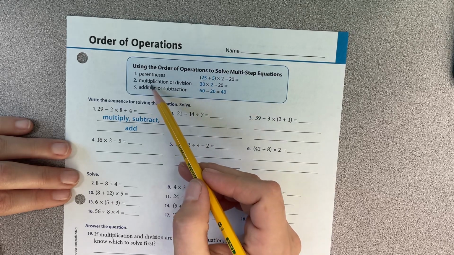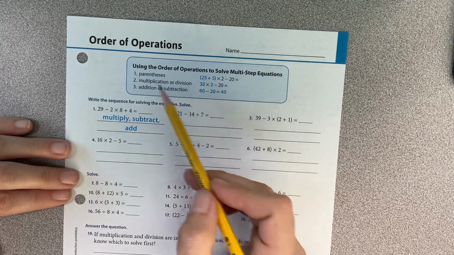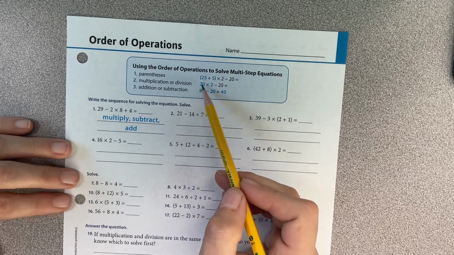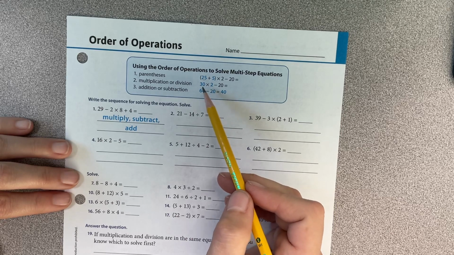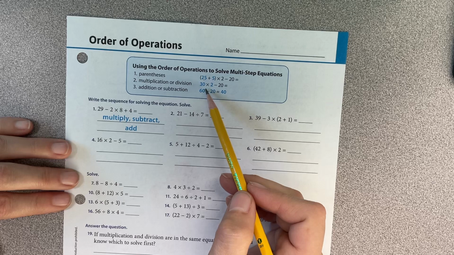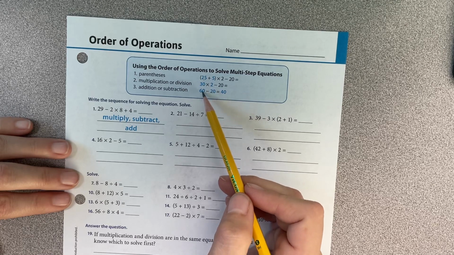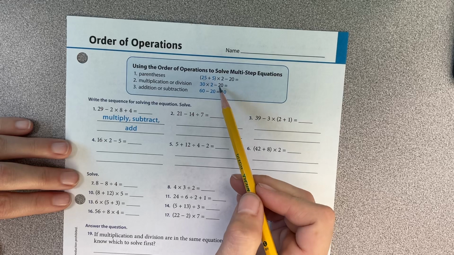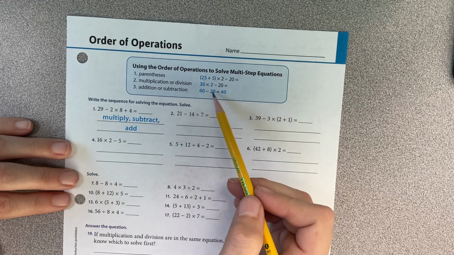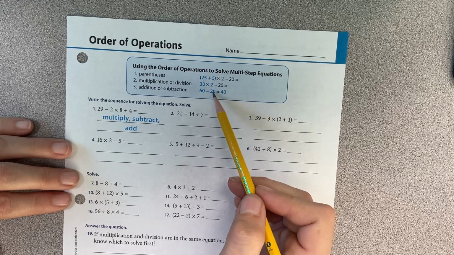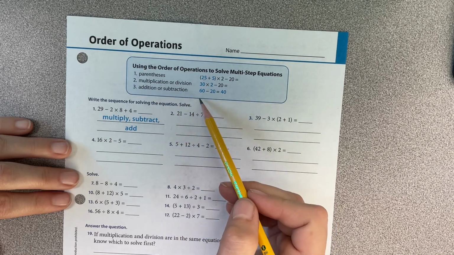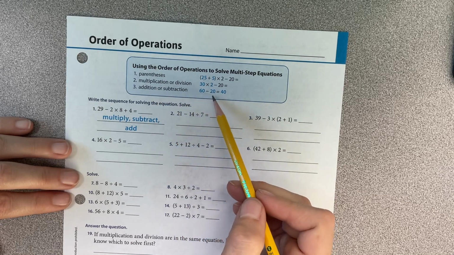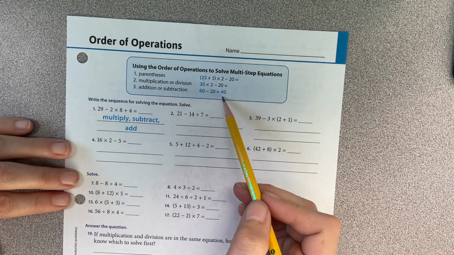Then we do multiplication or division. That's my dear. So we're going to do 30 times 2, because we want to do whatever is supposed to be multiplied together next. So 30 times 2 is, sorry, 60. They left the 20 alone and brought it down here to the next step of our equation. The last step is addition or subtraction. So we would do 60 minus 20 equals 40.